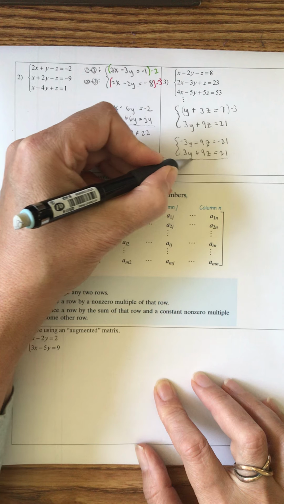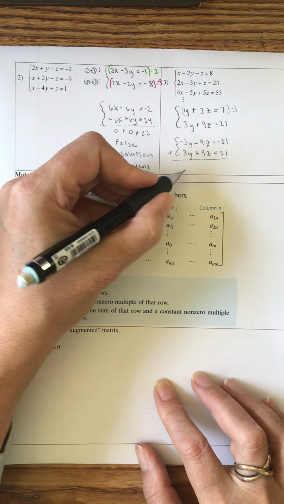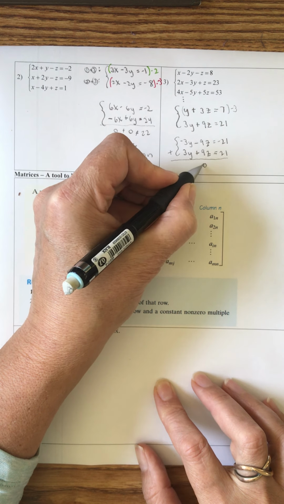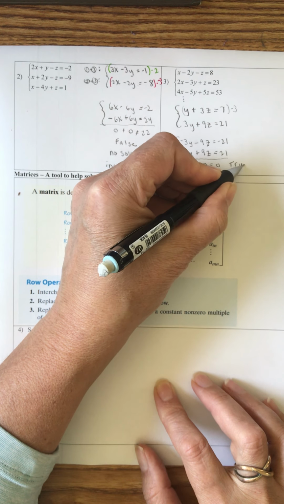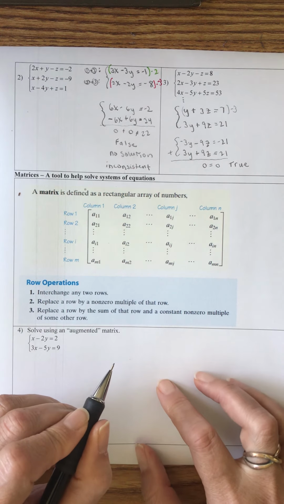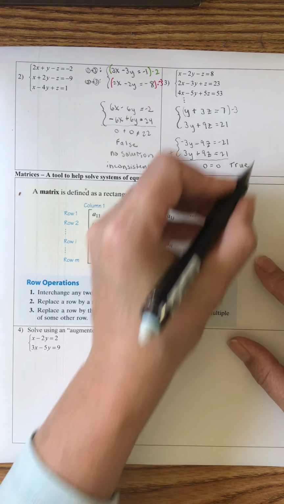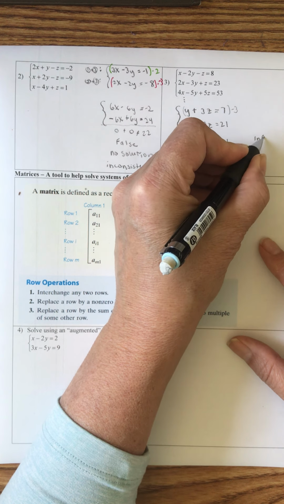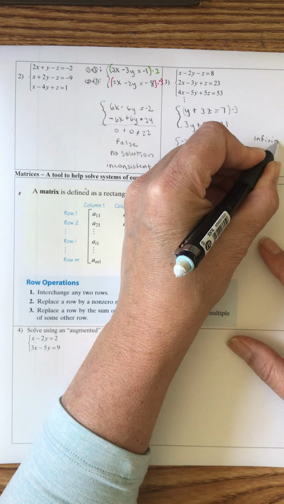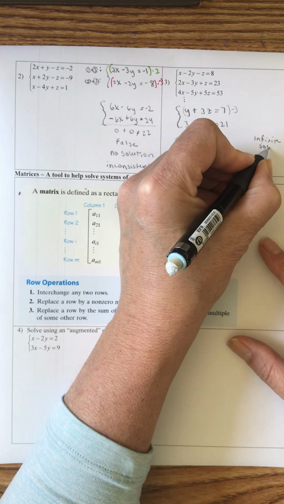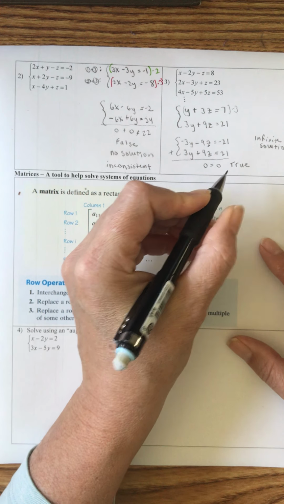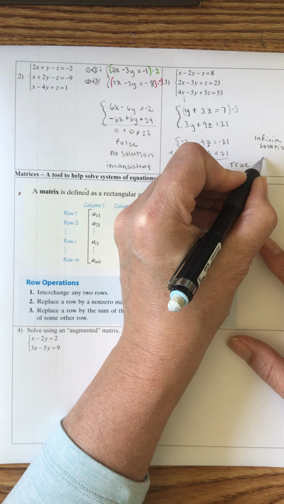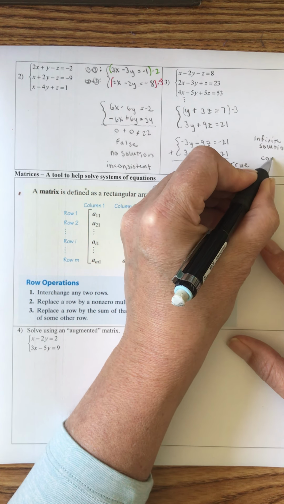You can tell that when you combine those together by addition, you get 0 equals 0, which is true. So there are infinite solutions, and I would say it is consistent dependent.